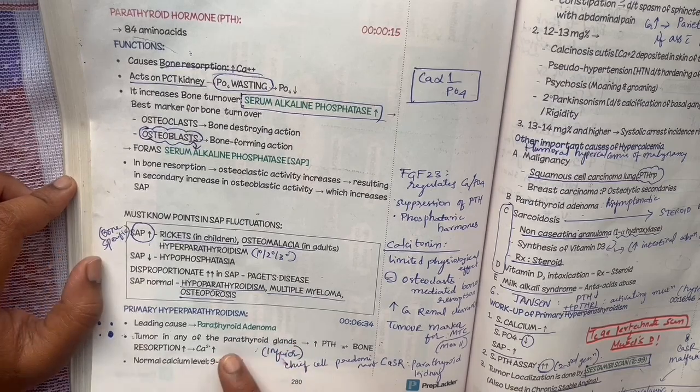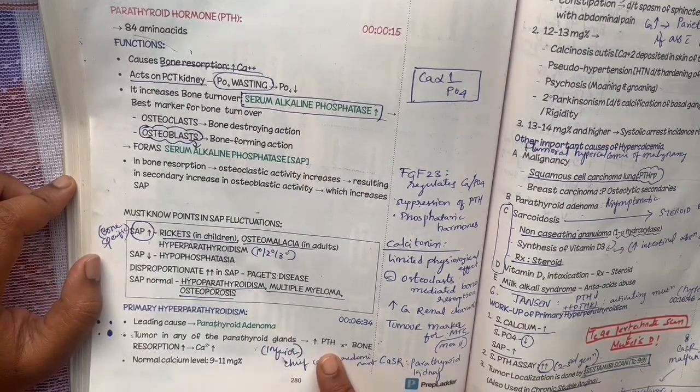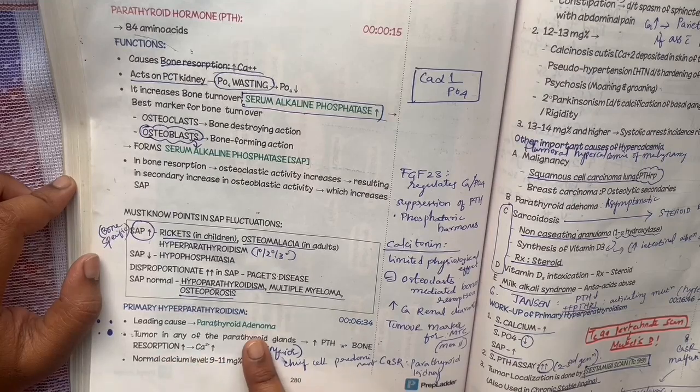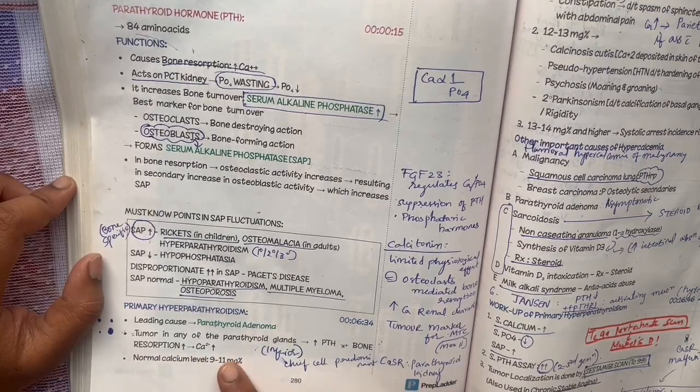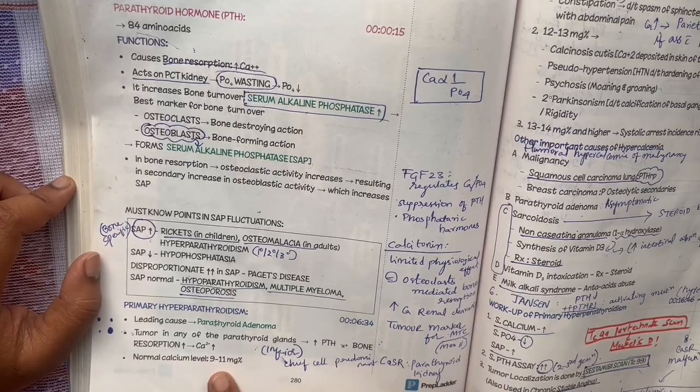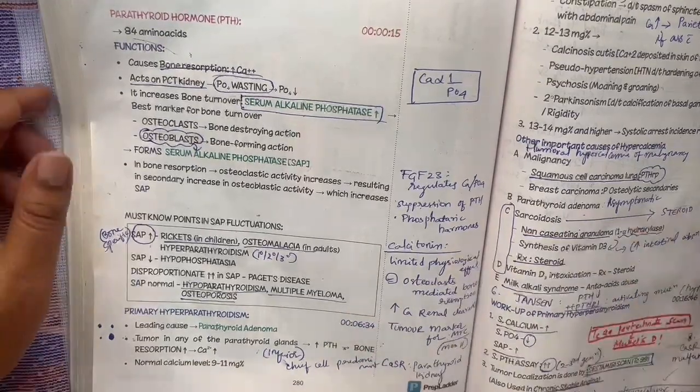So the tumor in a parathyroid gland increases the PTH, which increases the bone resorption, which increases calcium. We know that the normal calcium range is 9 to 11 mg%. But here, what is happening? The calcium value will increase.